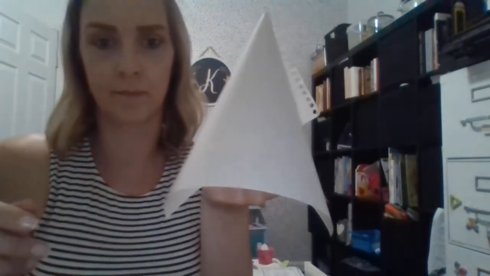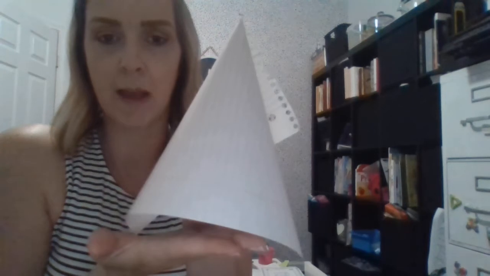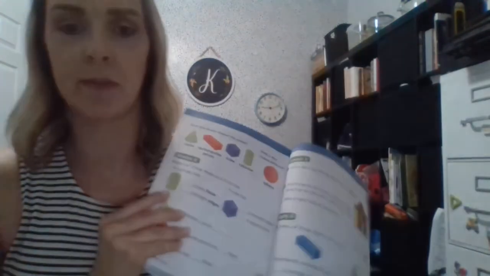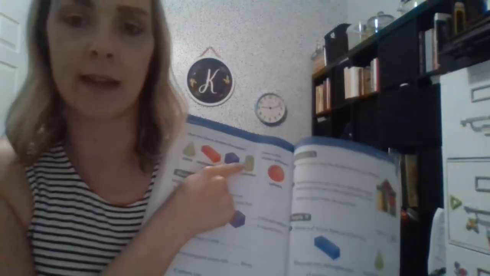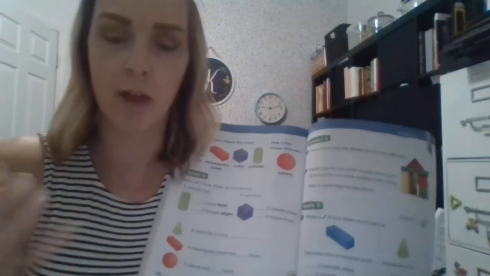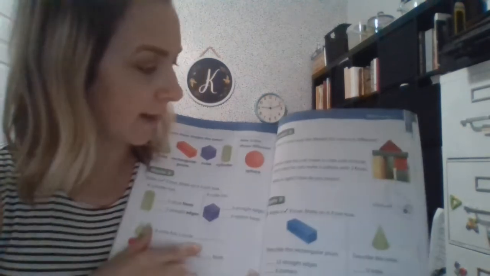Like that. And then the flat part, the face, would be the bottom. It's the flat part of the shape. So I think it's always good for them to see it. It's hard sometimes to draw it because you can't count all of the sides on here. So sometimes it's good to have the object so they can go around and count each side.